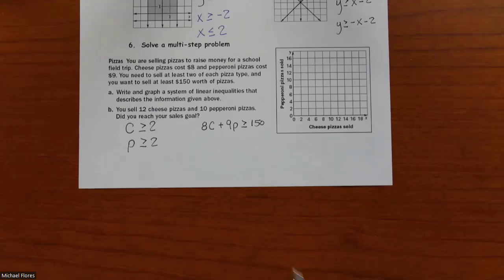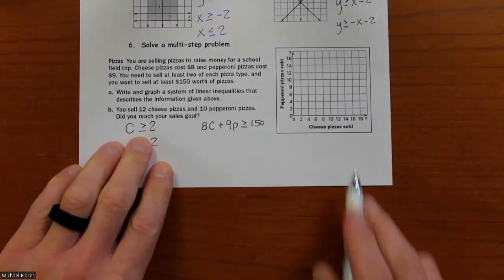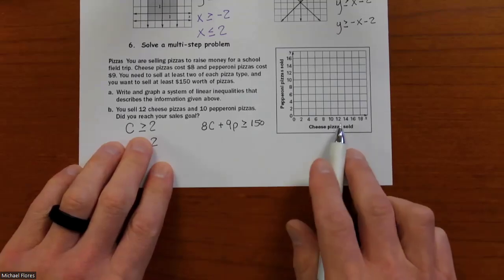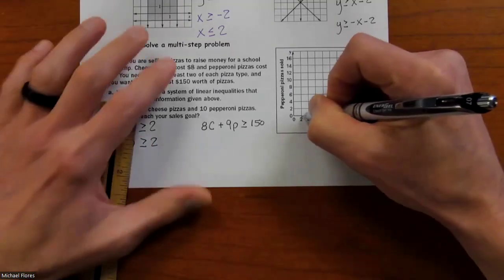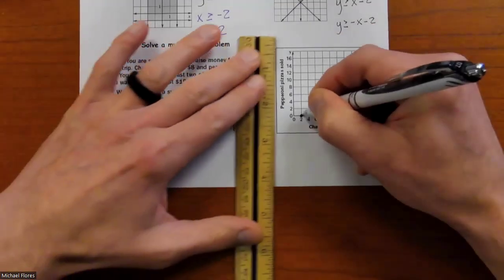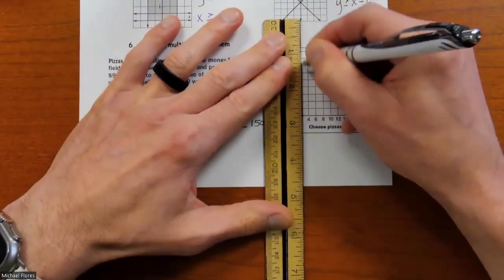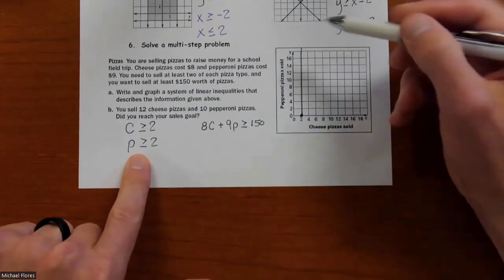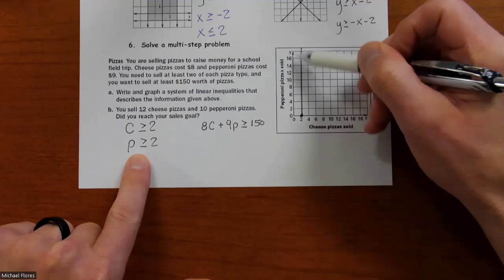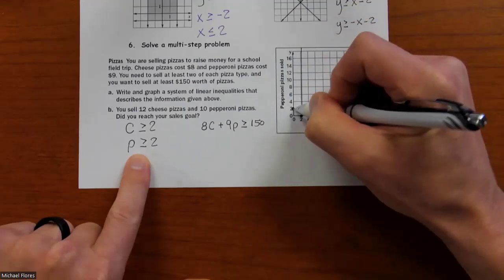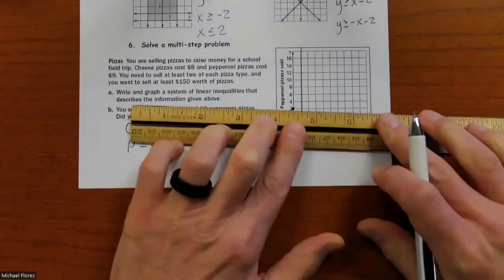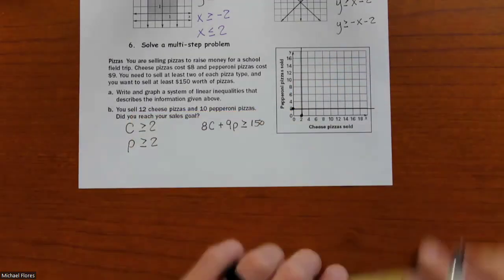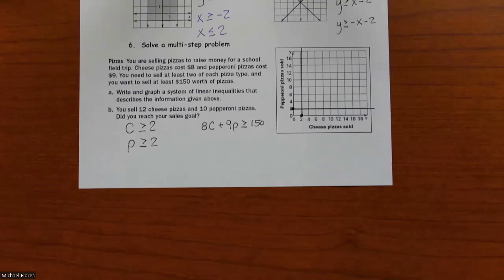And now let's graph. Notice this is our C axis. And if we want C to be greater than or equal to 2, then we're going to go to where 2 is on that C axis, and we're going to draw a vertical line. Next, P is greater than or equal to 2. This is the P axis, so let's go to where 2 is, and now draw a horizontal line. And I suppose I forgot to do my shading. I should have done my shading.